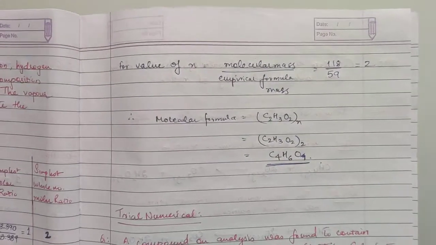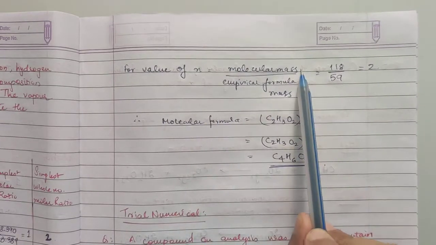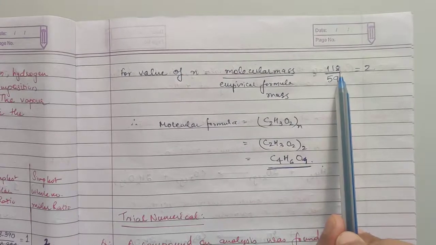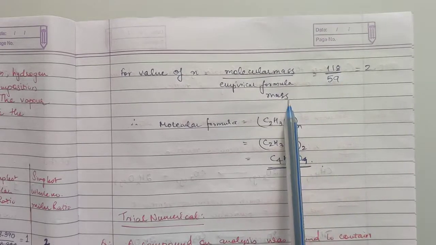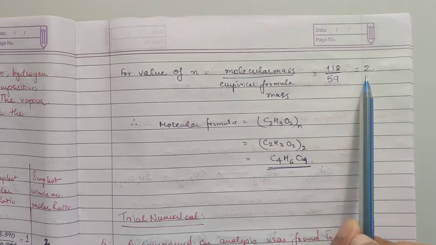Clear? So let me give you the next step, the final conclusion of the answer. So as you can see, for the value of n, what you need to do, students? Molecular mass divided by empirical formula mass. Molecular mass you got as 118, which is twice the vapor density, and empirical formula mass you evaluated as 59. So 118 divided by 59 is the whole number 2.